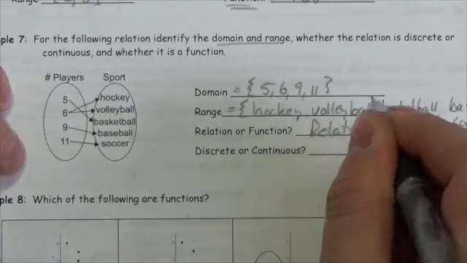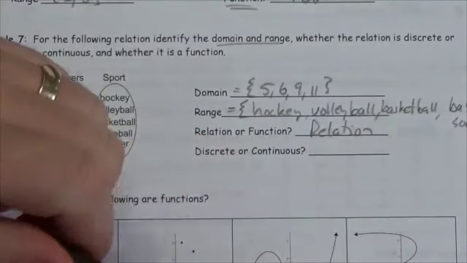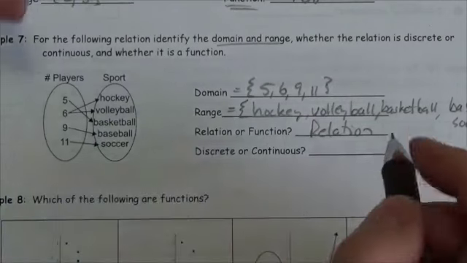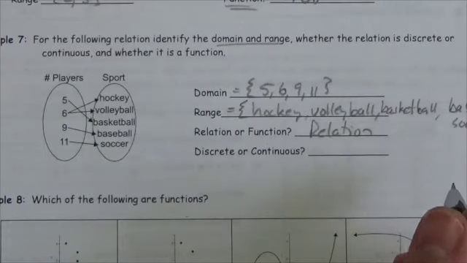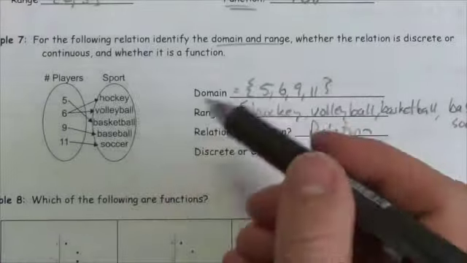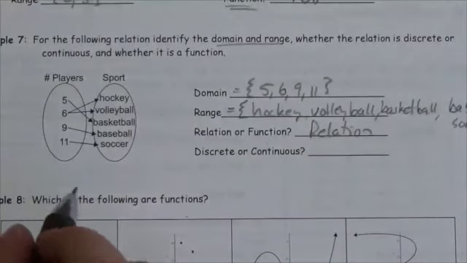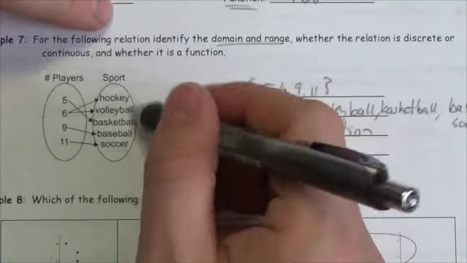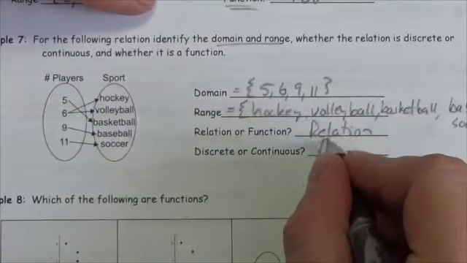Now, I don't want you to get the idea that this is opposite. When it says relation or function, I don't want you to get the idea that those are mutually exclusive ideas, because a function is a special form of relation. But if it is a function, you would say function, and if it's not, then the best you can say is it's just a relation here. Is this discrete or continuous? Well, are there any intervals that are possible here? Actually, you should see right away that doesn't make any sense. Number of players has got to be a whole number. And because these aren't numeric, there's no way to have a smooth transition from one to the other. So this has to be discrete.